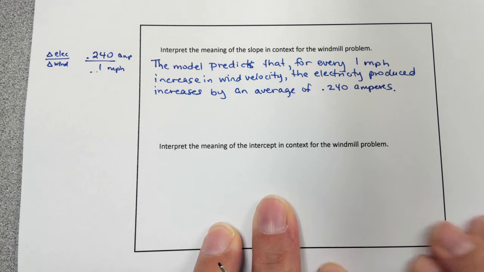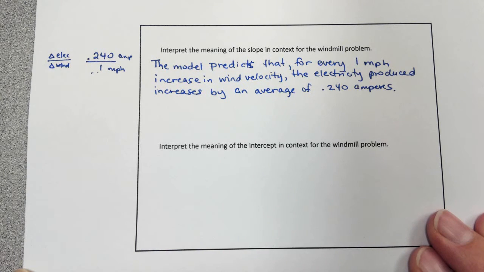This is again one of those sort of cookie cutter sentences that if you kind of learn the structure, you can write it the same way every time.